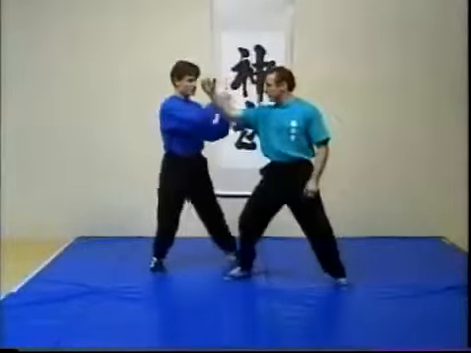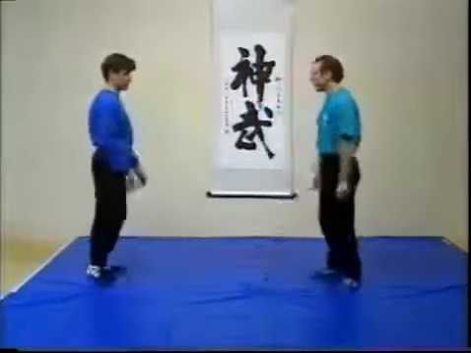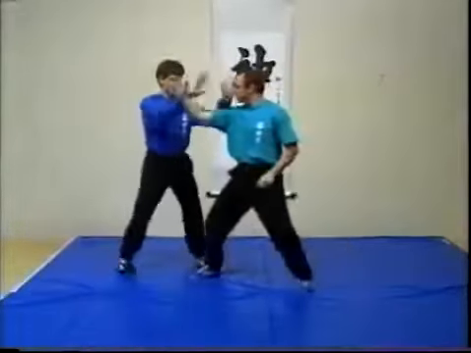Again, exactly the same thing as always. I move off the line of attack. I don't want to stay here and block. When I see his torso coming forward, I move out of the way and I throw my hands up loosely.